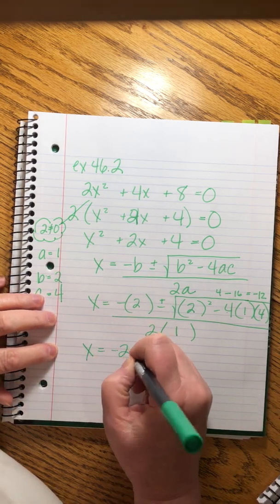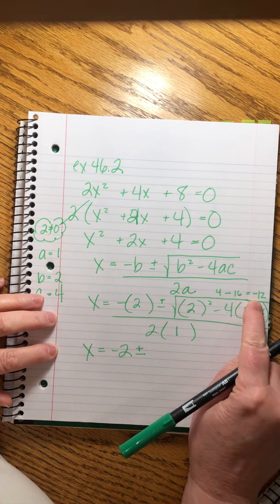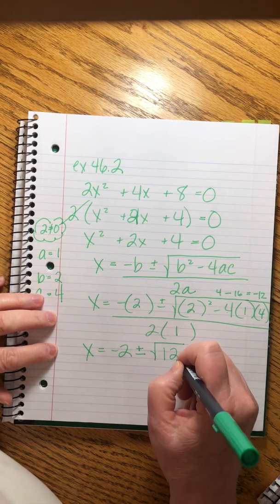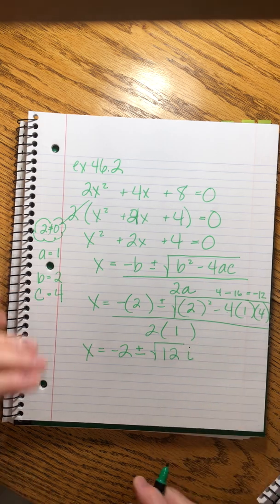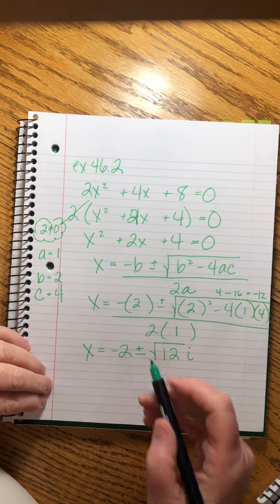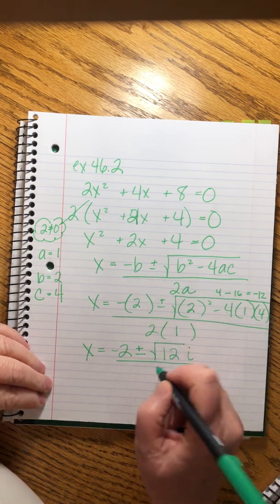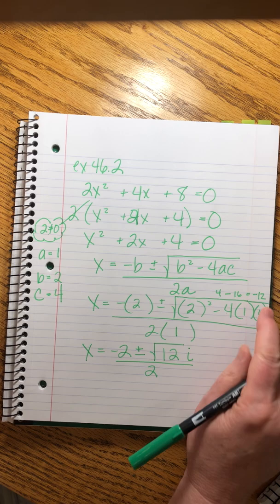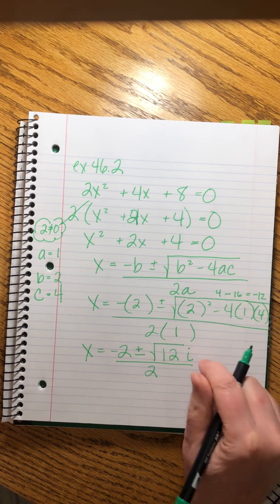x equals minus 2 plus or minus the square root of negative 12 over 2. That can be simplified, but I'll get to that later. Okay, this is looking really good, isn't it? We're doing very well. This was negative 12. When I take the square root, I bring the minus sign out.